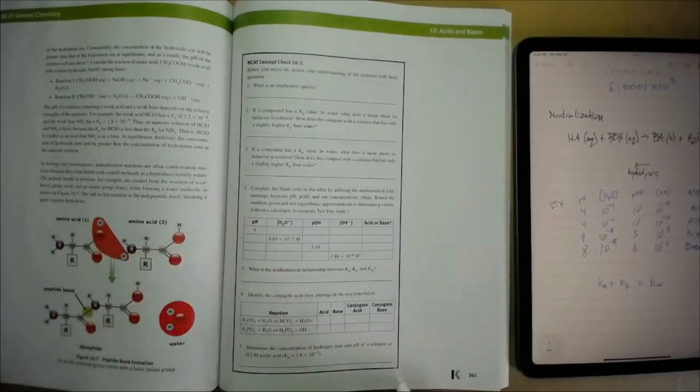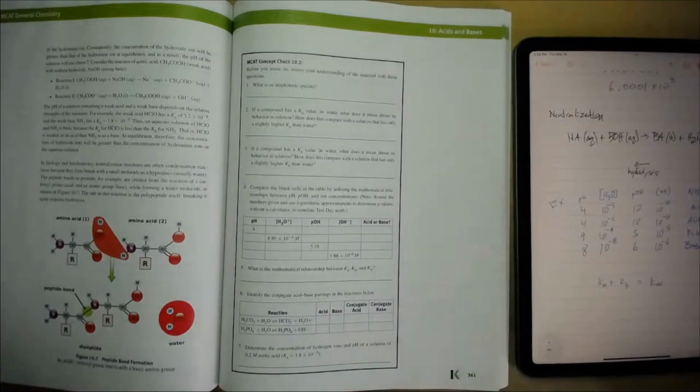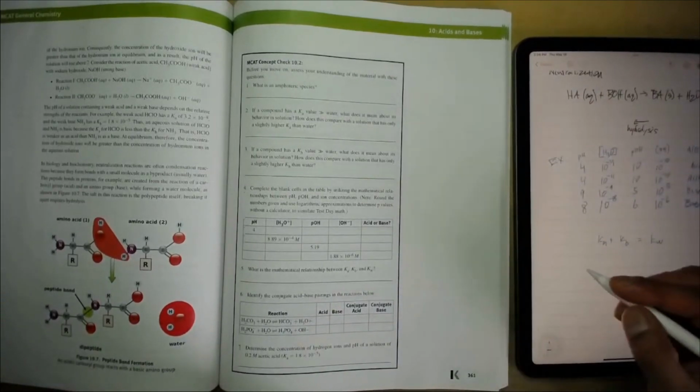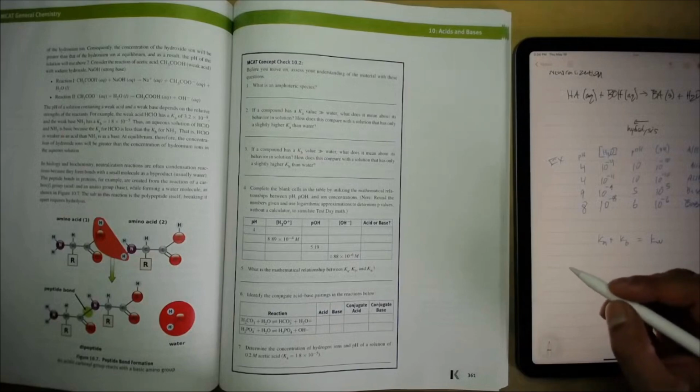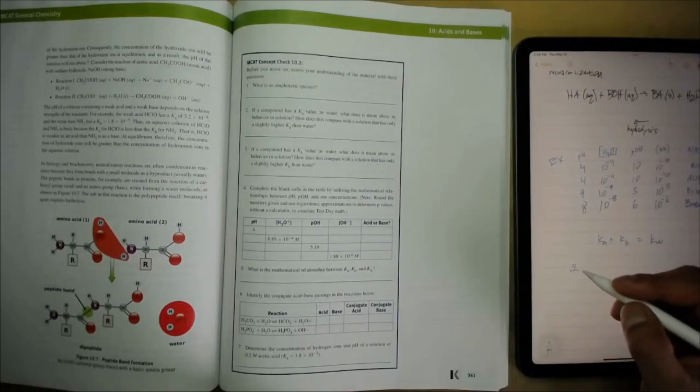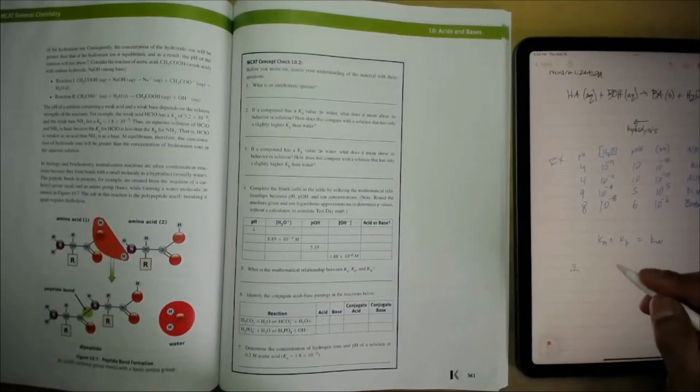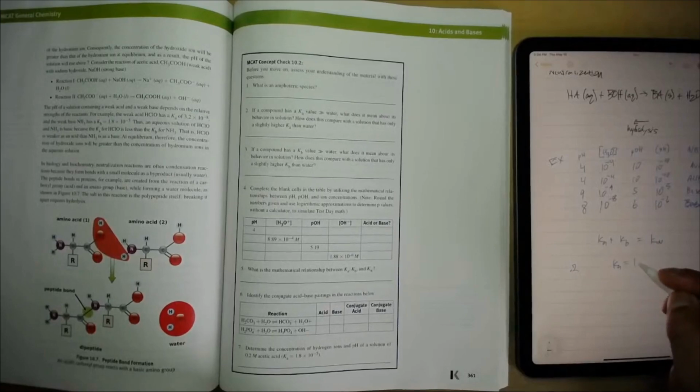Determine the concentration of hydrogen ions and pH of a solution of 0.2 molar acetic acid for a Ka of 1.8 times 10 to the minus 5. So 0.2, Ka equals 1.8 times 10 to the minus 5th.